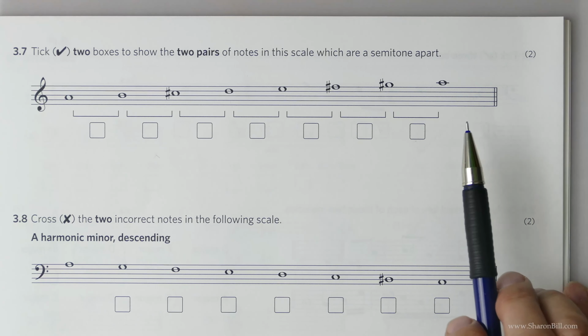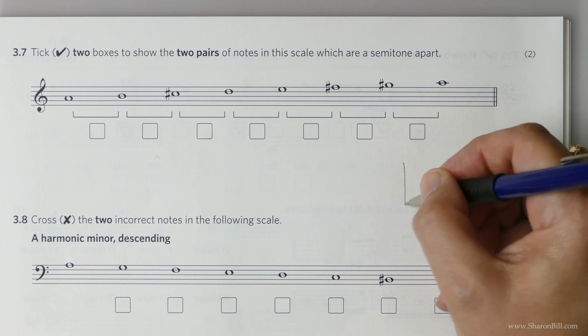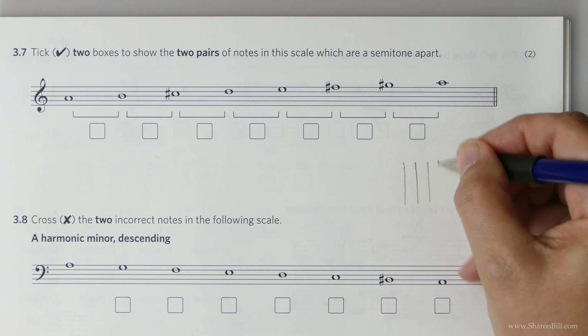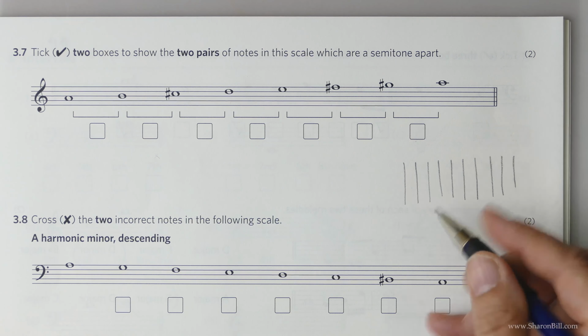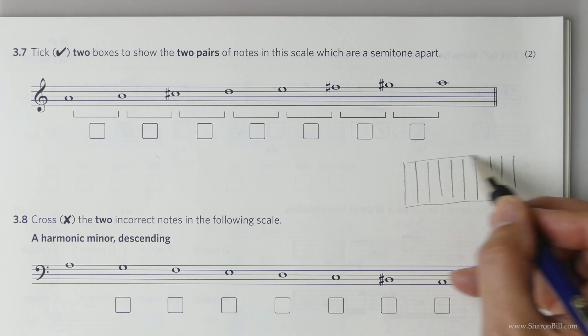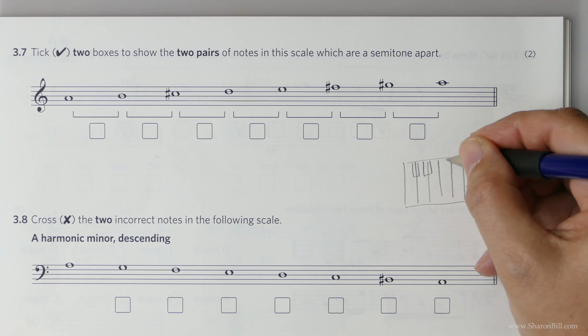Semitone. Now we could go about this the long way, and you could have a little representation of a piano keyboard. Doesn't need to be a work of art. However, keep it legible. 2 black keys, then 3.